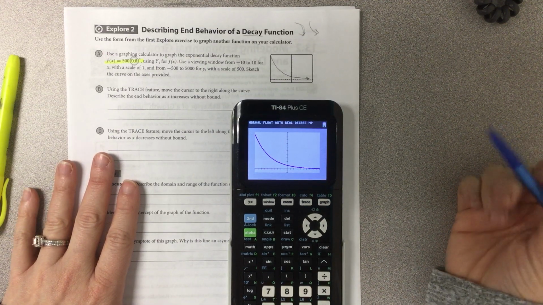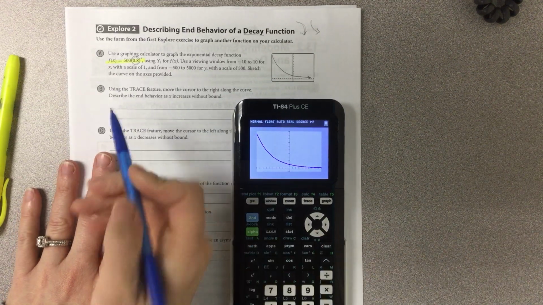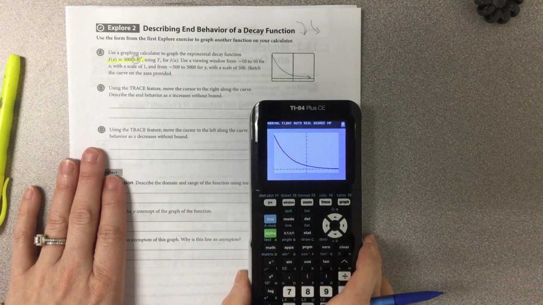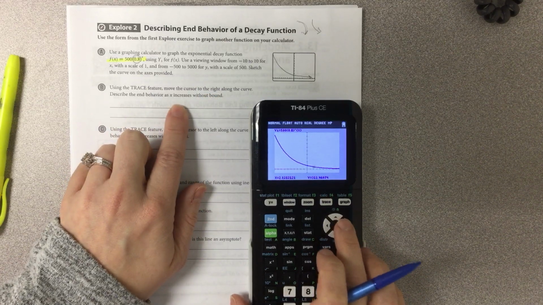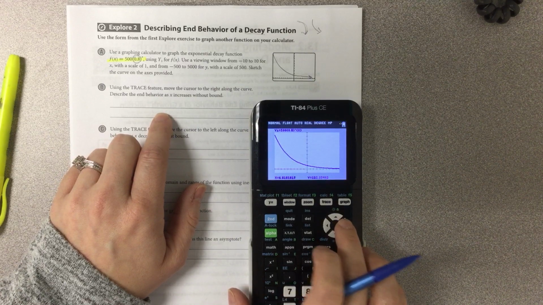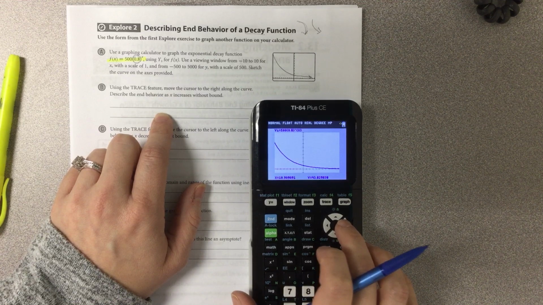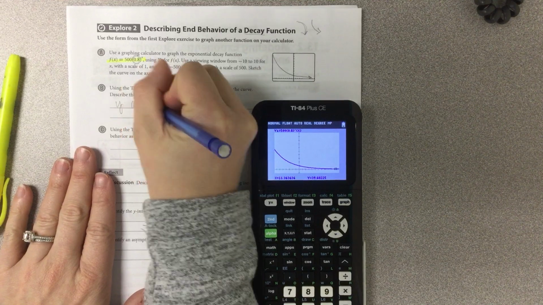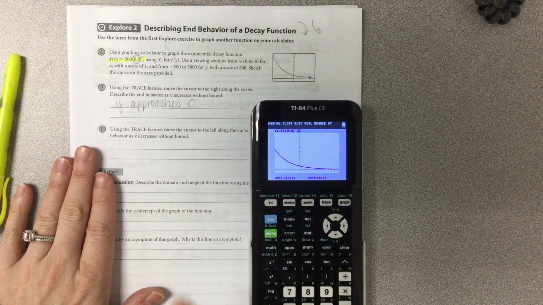So we were just saying multiplying by a fraction is the same as dividing, so that's why we're getting smaller and smaller and smaller here. And that again has to do with the decimal that we're using in our function. If we use the trace feature again and move our cursor to the right, we see the behavior of y as x is increasing. So as x is approaching infinity, y is getting smaller and smaller, and it's actually approaching 0. So as x increases this time, y is approaching 0.